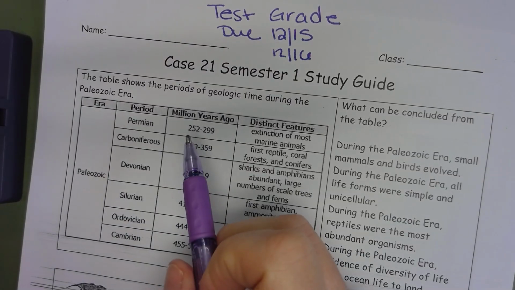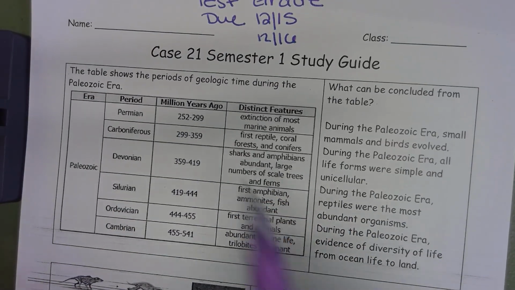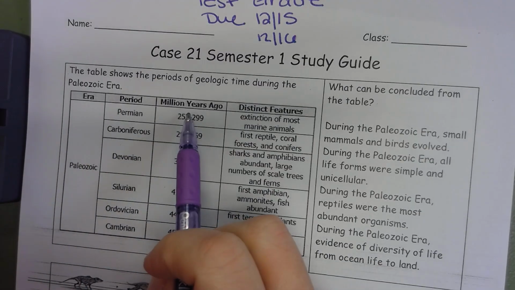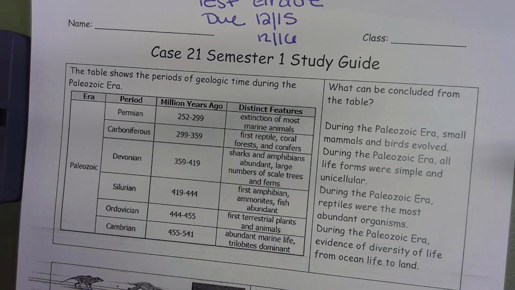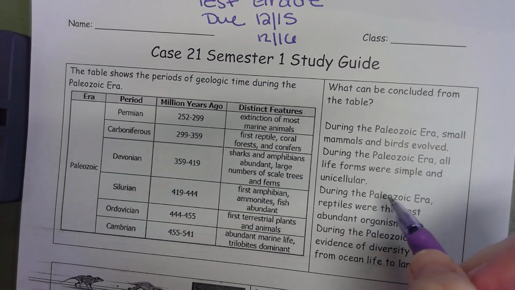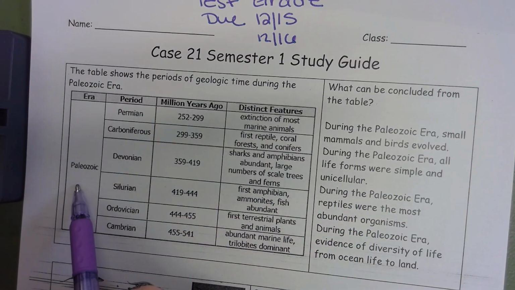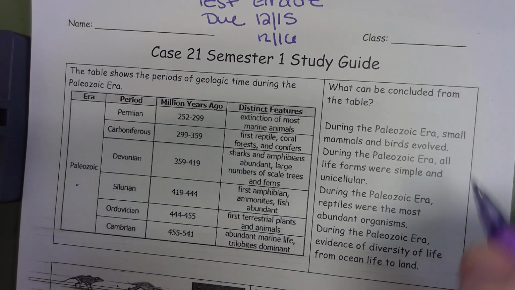All right, the first thing we're going to look at is this table. This table shows the periods of geologic time during the Paleozoic era. What can be concluded from this table? Let's look. We have era, periods, amount of time, and then some distinct features. All right, the first answer, and I didn't do a very good job of separating these, my apologies. During the Paleozoic era, small mammals and birds evolved. Do we see anything over here about small animals? Don't see anything about mammals at all. Okay, can't be that.